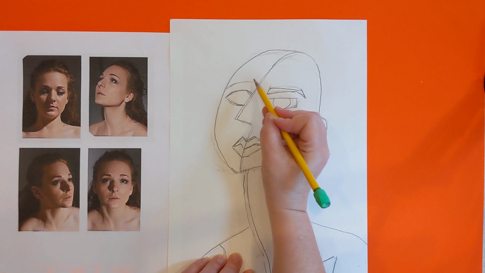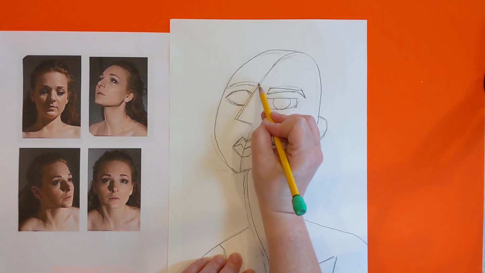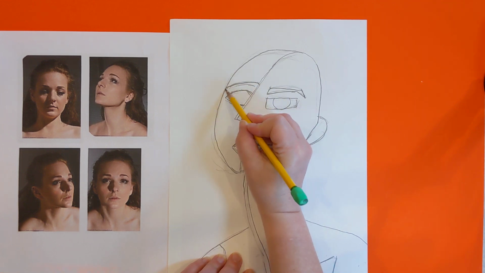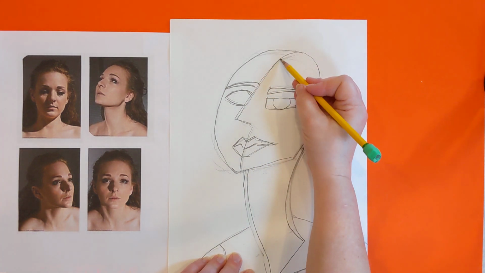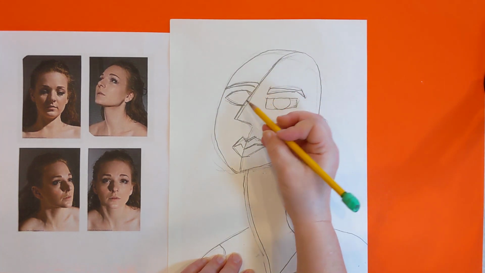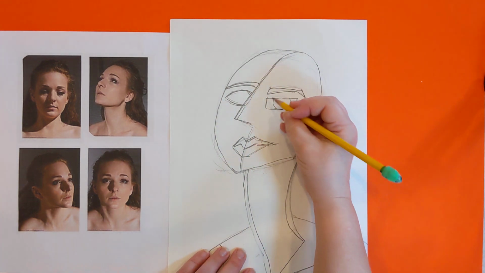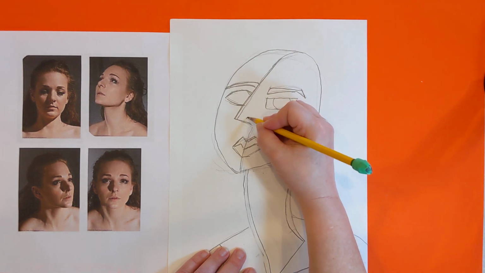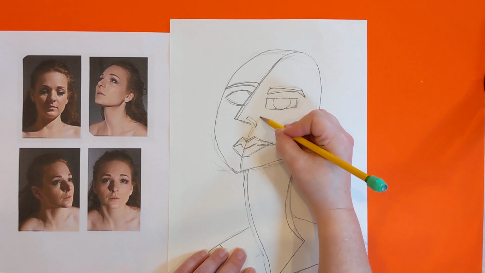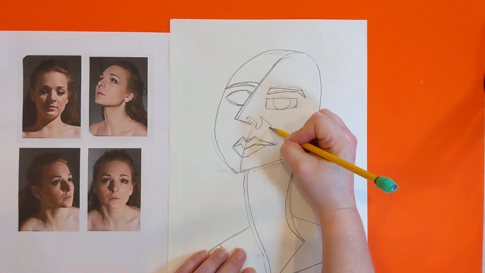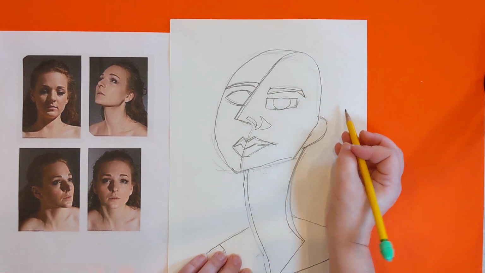And the eyebrow. Again, I'm having more than one perspective at the same time, and that's okay. I've got a nostril. Even bringing this shape back in.